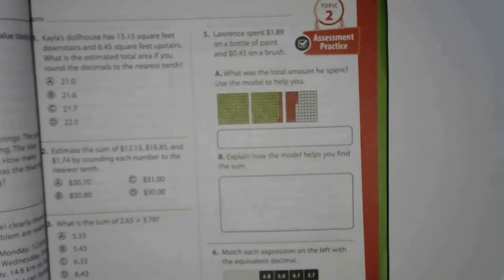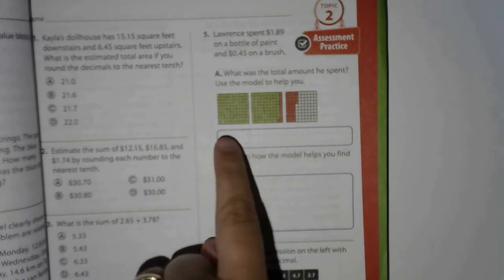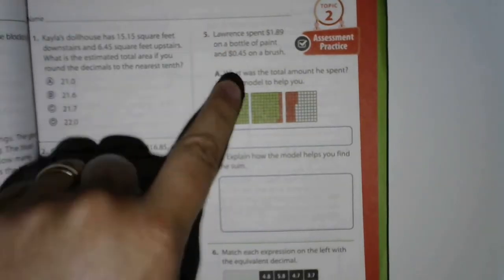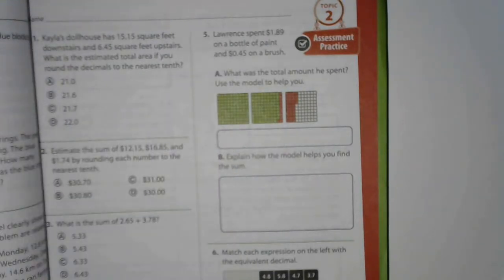Now, the tricky part here is letter B. It says, explain how the model would help you. Now, if you didn't use the model, we want to know how the model could help us. And it could help us because the green represents the bottle of paint. The red represents the brush. We're just adding those numbers together based on the blocks. So for my answer for letter B, I could say the model helps me because I'm adding together the different values of the paint and the brush to find my answer.